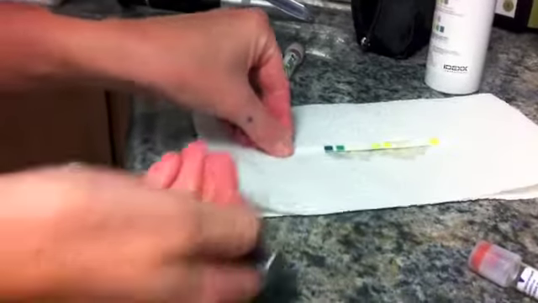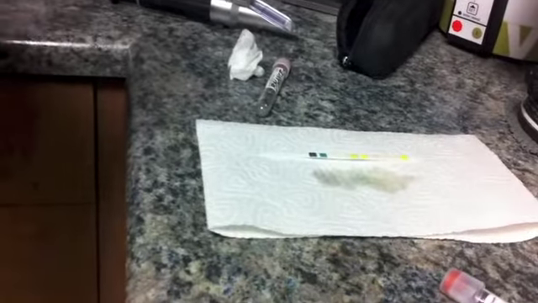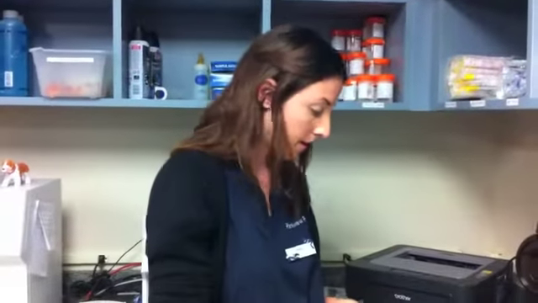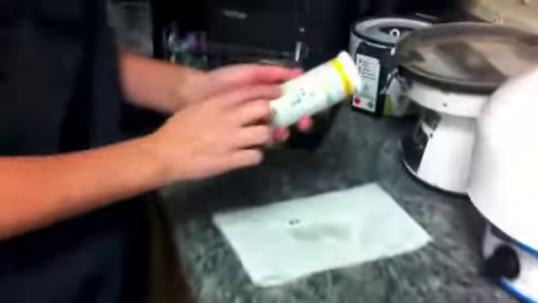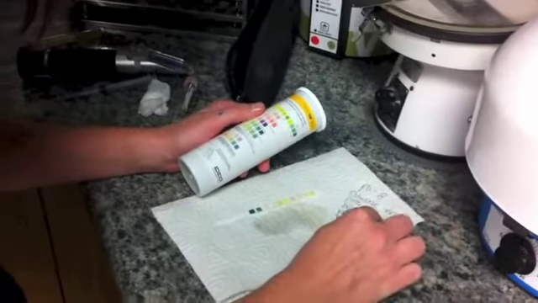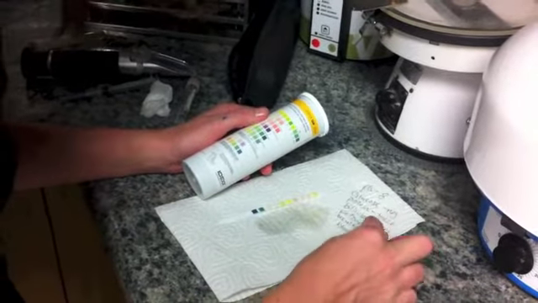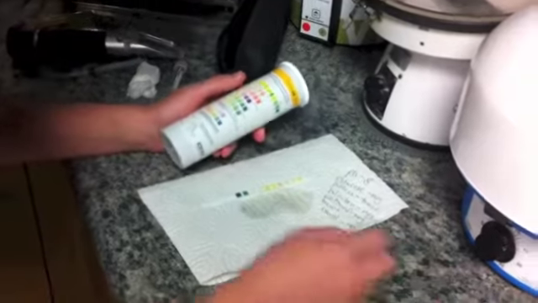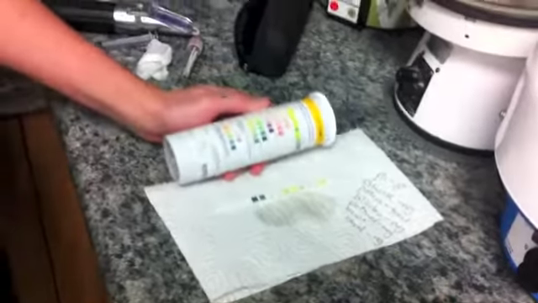And you can just tip it to get any excess off, and then wait 1 minute, and then I will read the results. Okay, so I've waited a minute, and then I read my reagent strip using the container. The pH was 8, glucose was negative, there was some trace protein found, negative on the ketones and the bilirubin, and negative on the occult blood.